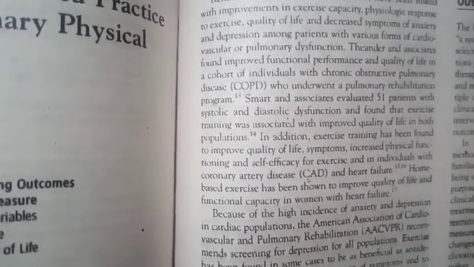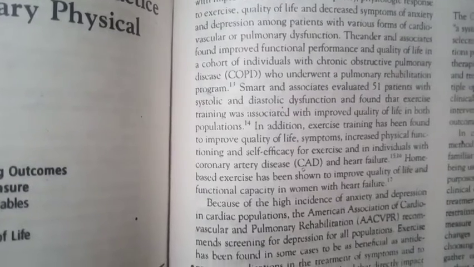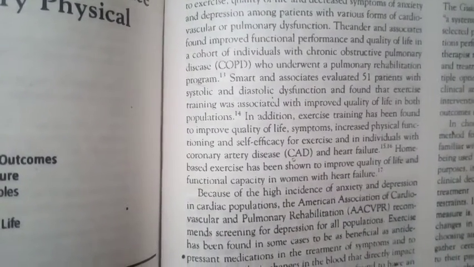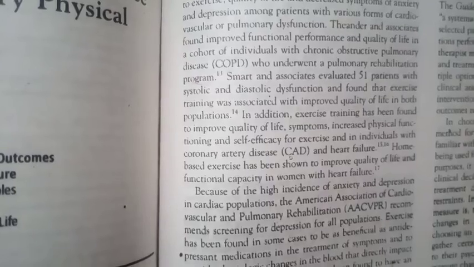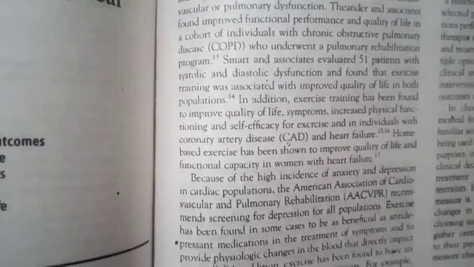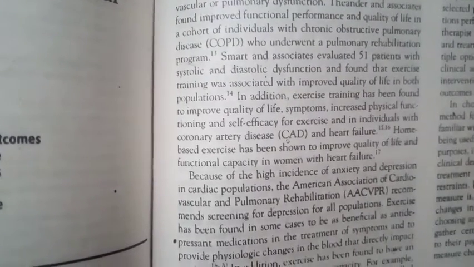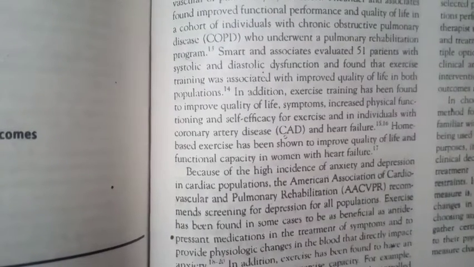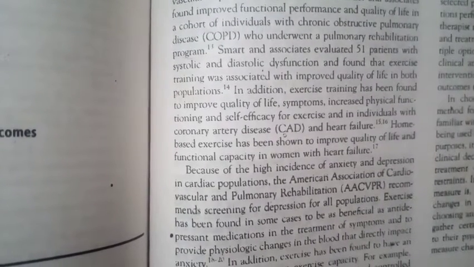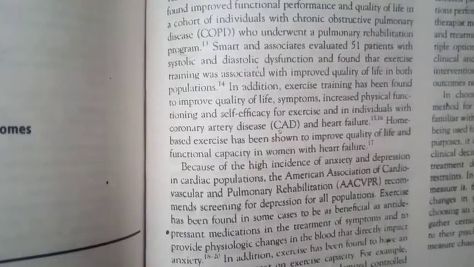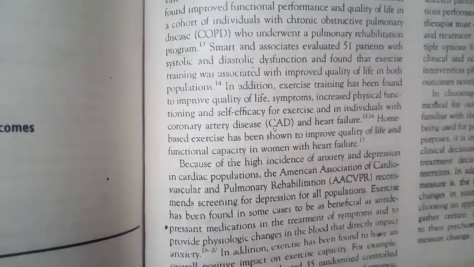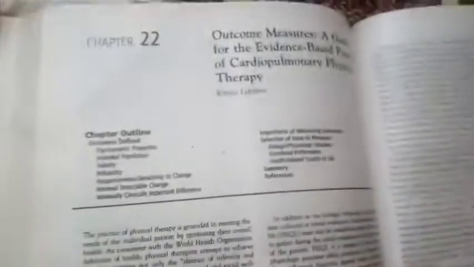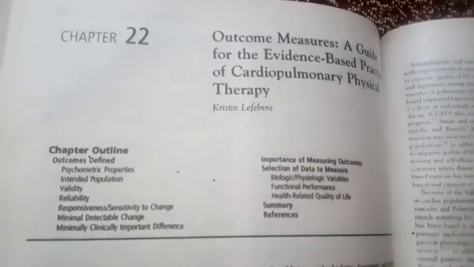Smart and associates evaluated 51 patients with systolic and diastolic dysfunction and found that exercise training was associated with improved quality of life in both populations. In addition, exercise training has been found to improve quality of life, symptoms, and physical functioning, and to increase self-efficacy for exercise in individuals with coronary artery disease and heart failure. Home-based exercise has been shown to improve quality of life and functional capacity in women with heart failure.